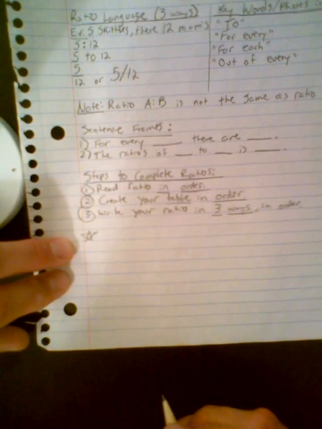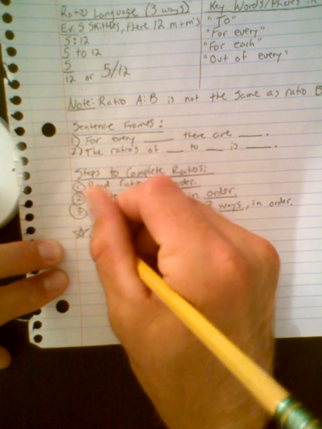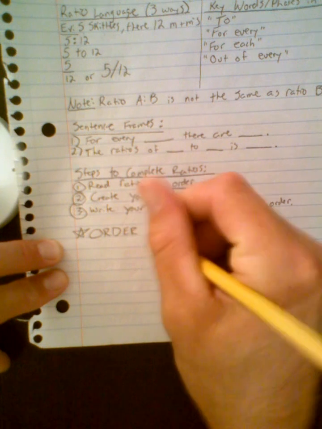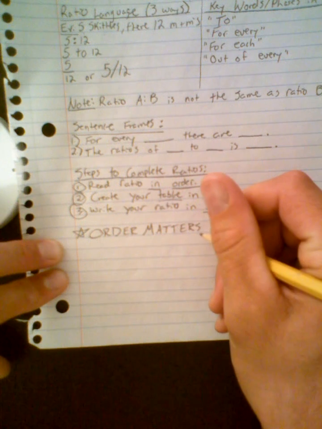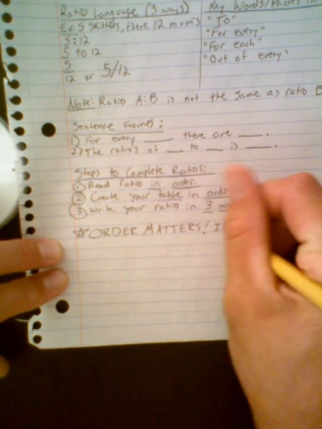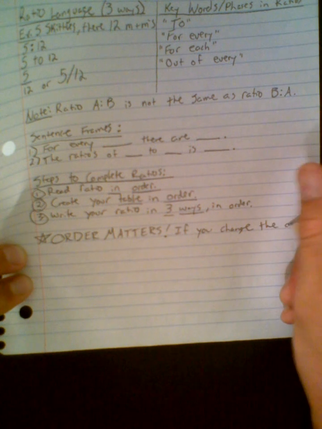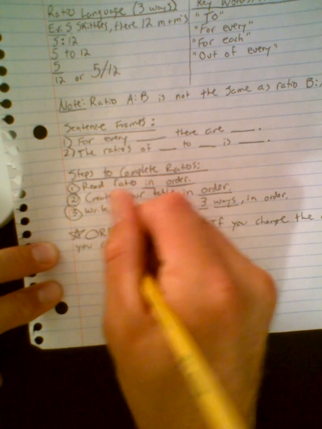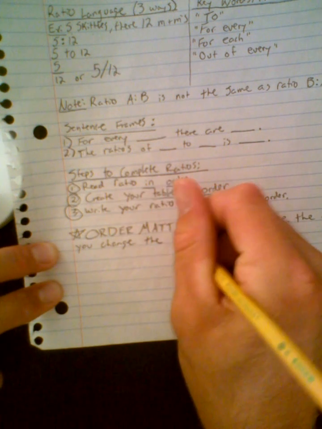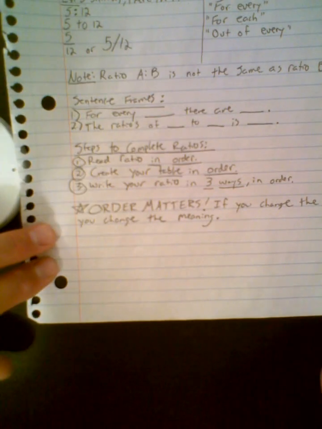And last but not least, put a star right here. This right here is important. If you see a star, this is important. ORDER matters. If you change the order, you change the meaning. Order matters. If you change the order, you change the meaning.